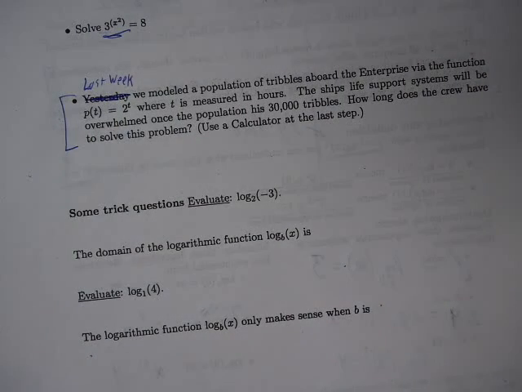We talked about the trouble with triples, right? The trouble with triples is that a population of triples doubles every hour. So if you start with one triple at time 0, then the number of triples you will have after t hours is given by 2 to the power t.